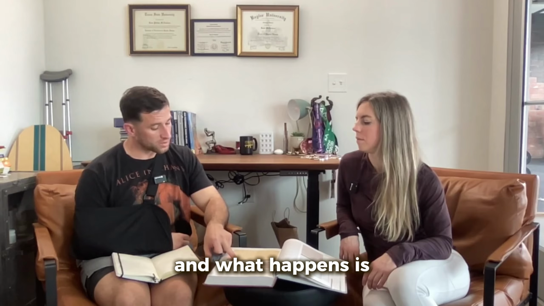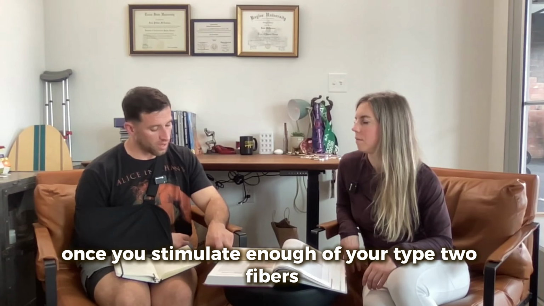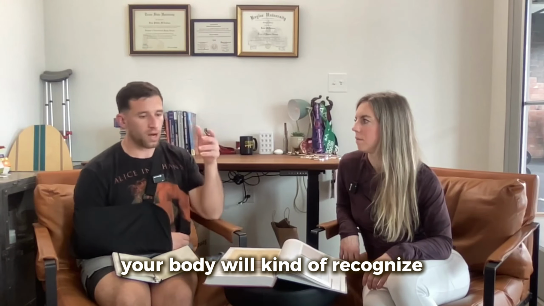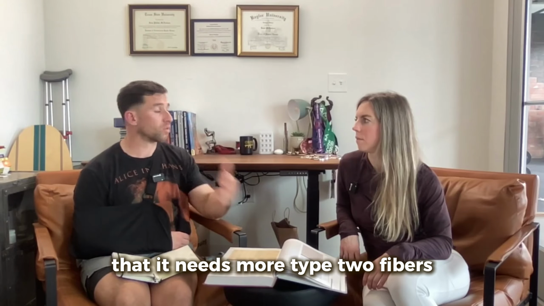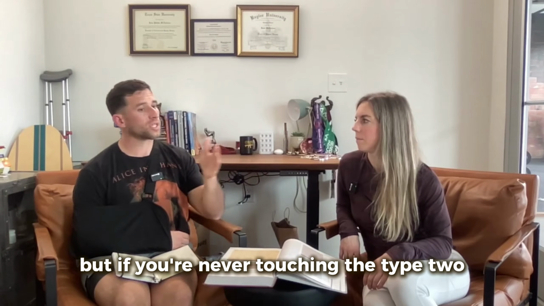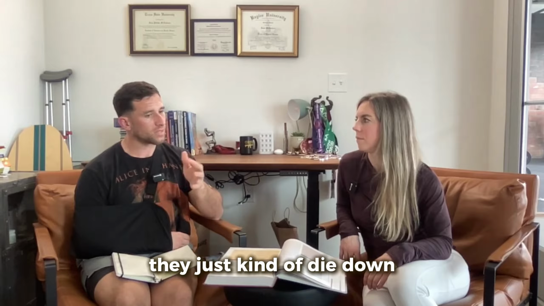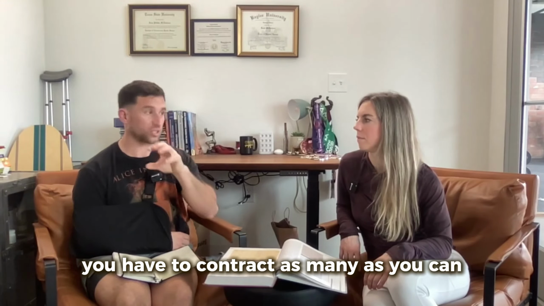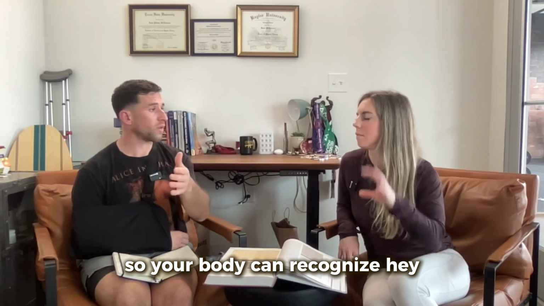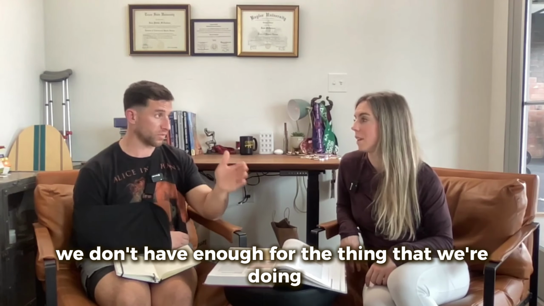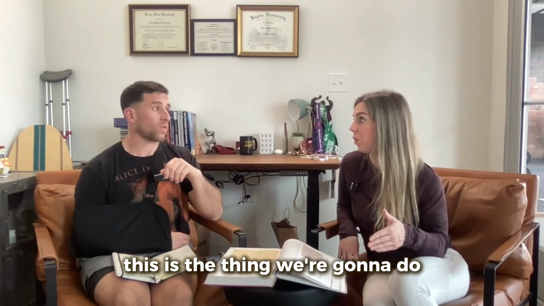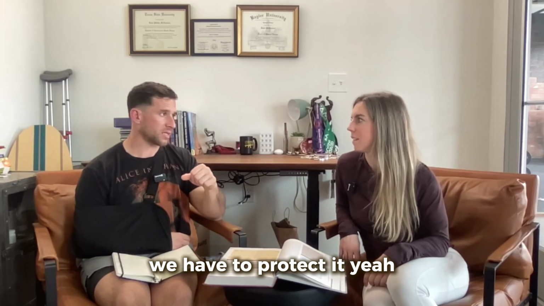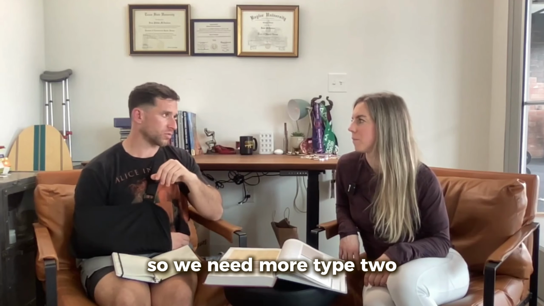And what happens is once you stimulate enough of your type 2 fibers, your body will recognize that it needs more type 2 fibers. But if you're never touching the type 2, they just kind of die down. So in order to get more type 2, you have to contract as many as you can so your body can recognize, hey, we don't have enough for the thing that we're doing. Hey, this is a thing we're going to do. I need you to be ready to do it. We have to protect it. Yeah. So we need more type 2.